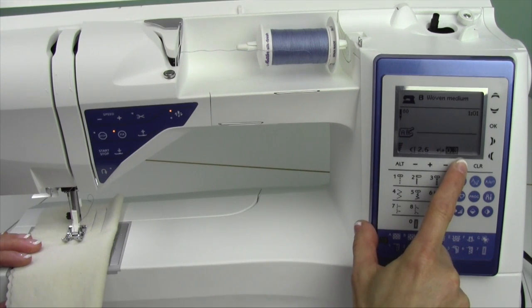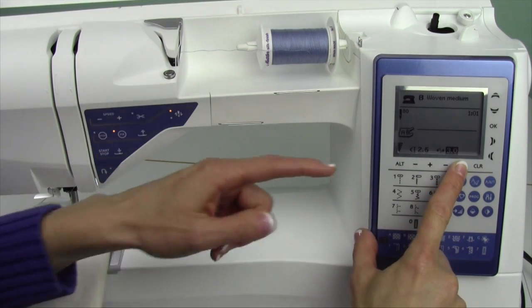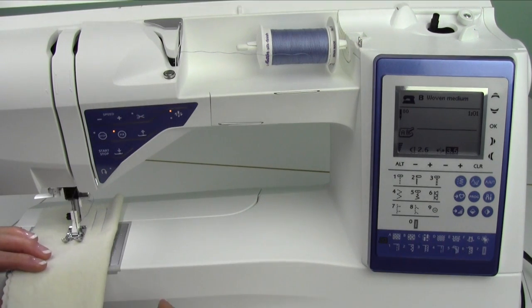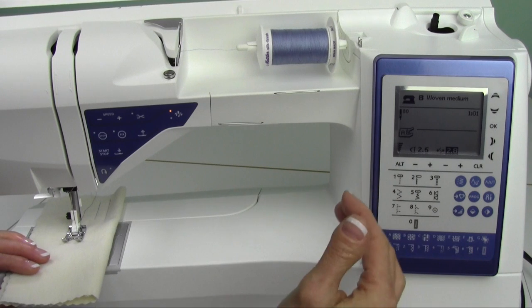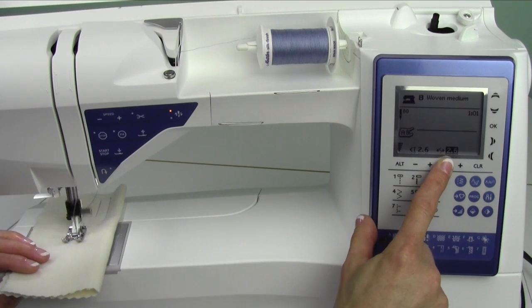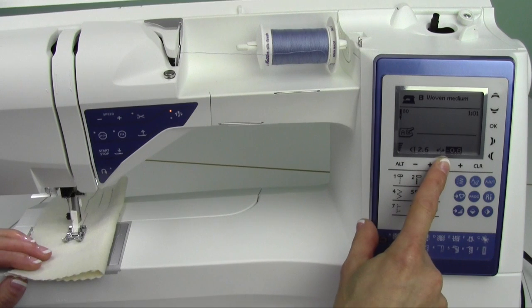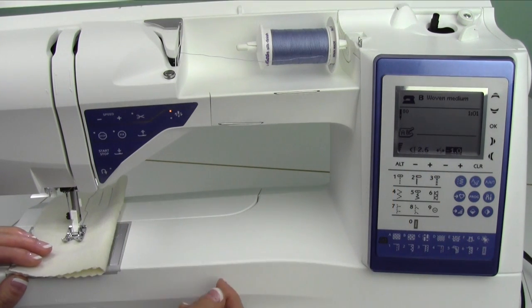So if I start to move it, and there's lots of small increments on this machine, and I believe about 29 needle positions. So you can see I'm moving it to the right, the stitch is moving up the screen, and my needle is moving to the side here. When I'm stitching, you can change this while you sew. You can change any setting, stitch length, stitch width, and needle positions while you've got your foot on the foot control. So you can dial it in exactly to what you need it to be. If you're going to the minus side, you're moving to the left side of your foot.